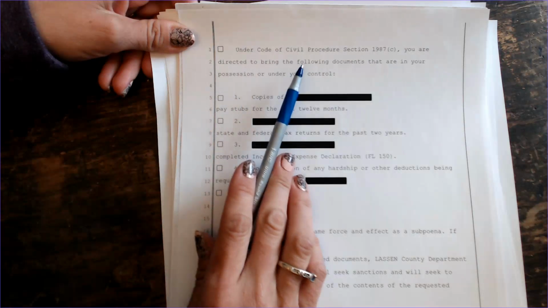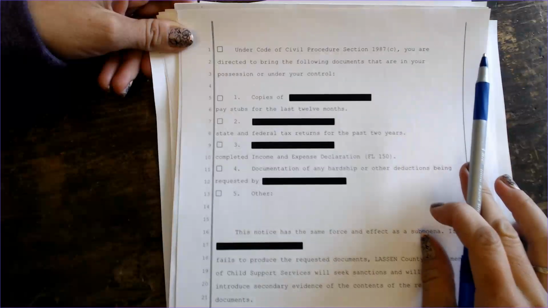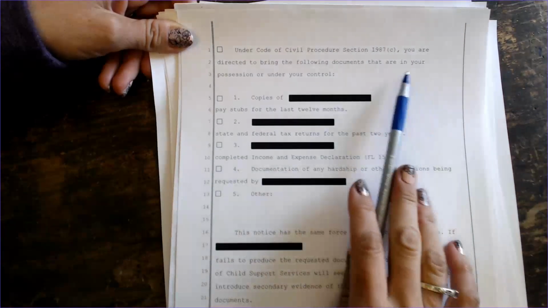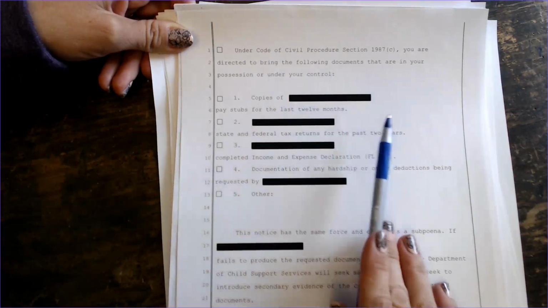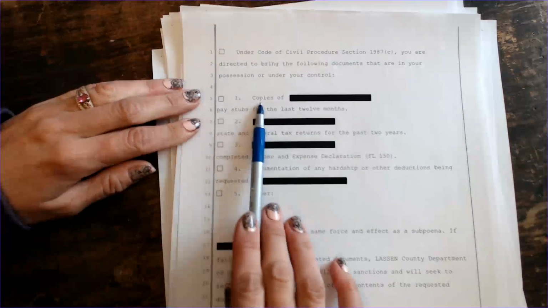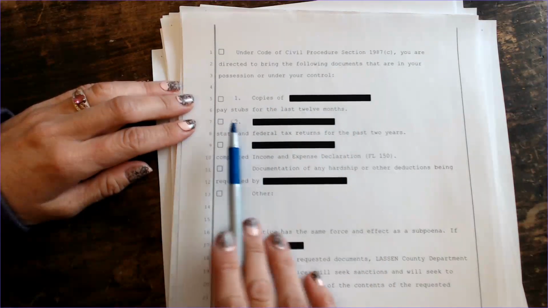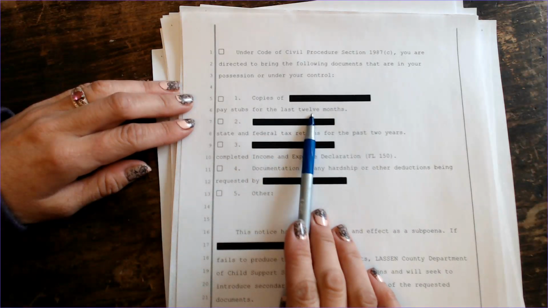Under Code of Civil Procedure, Section 1987(c), you are directed to bring the following documents that are in your possession or under your control. And that's the important part, or under your control. So a lot of times people don't have the specific documents in their possession, but they're under their control. So the first option is copies of, and then it'll have the name of the parties' pay stubs for the last 12 months.